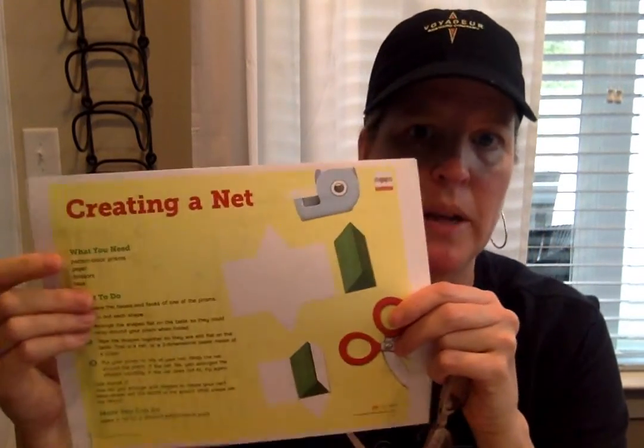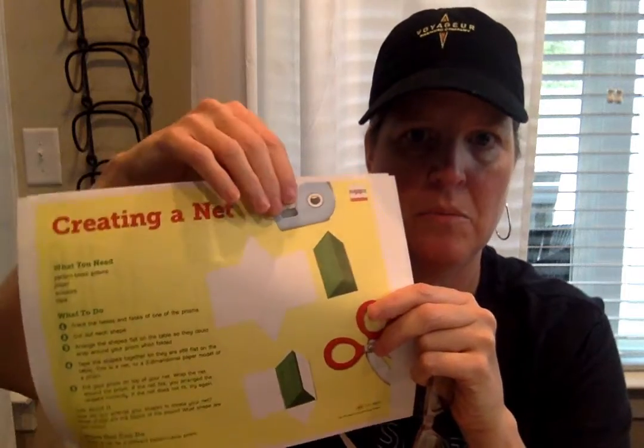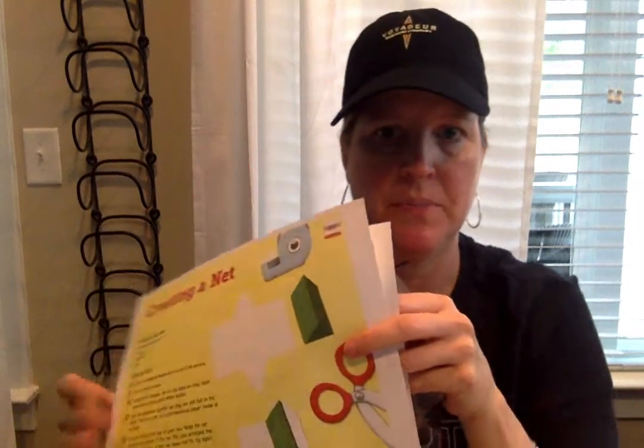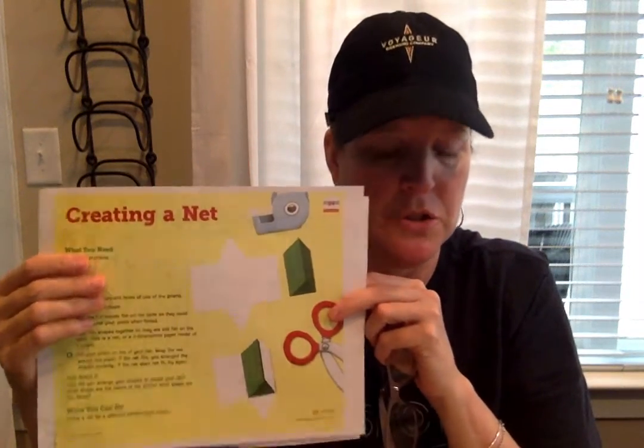Okay. Besides that, today we have some exciting math to do. So today we're going to be working with this packet plus your math journal. And today we're going to be making prisms. And prisms are three-dimensional shapes.